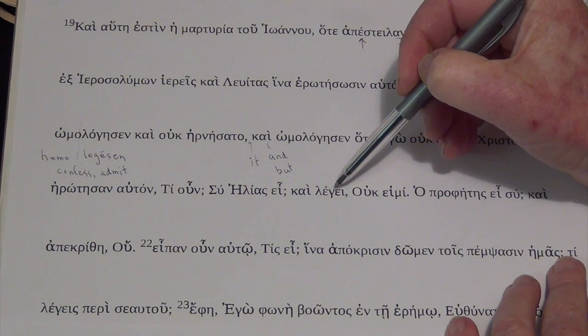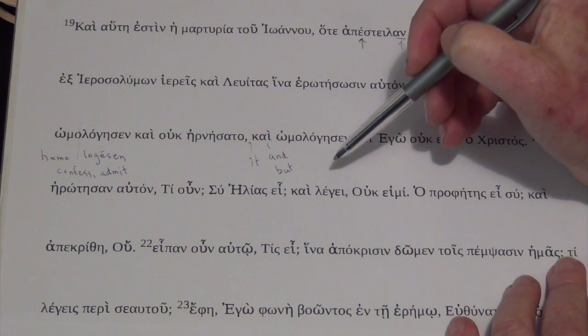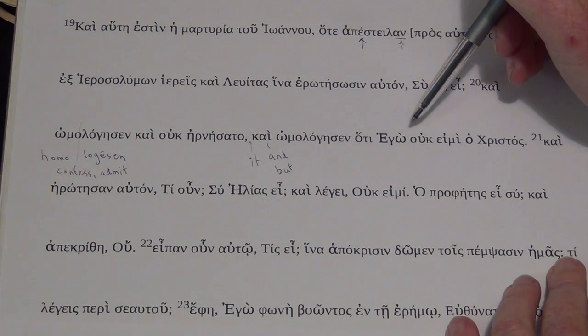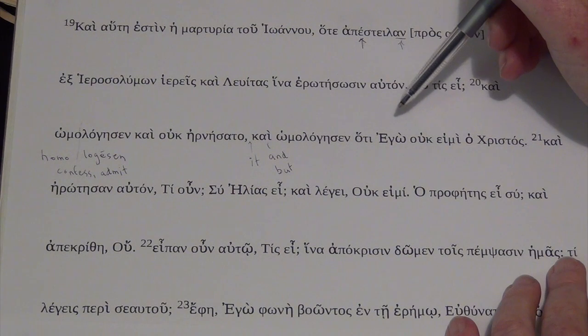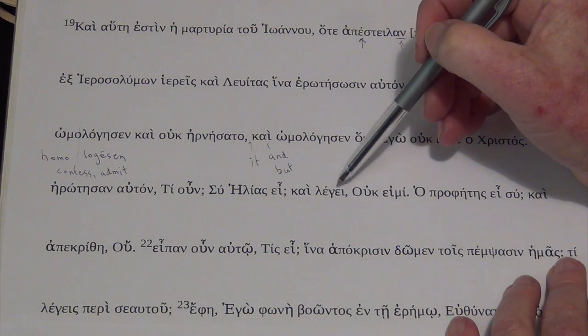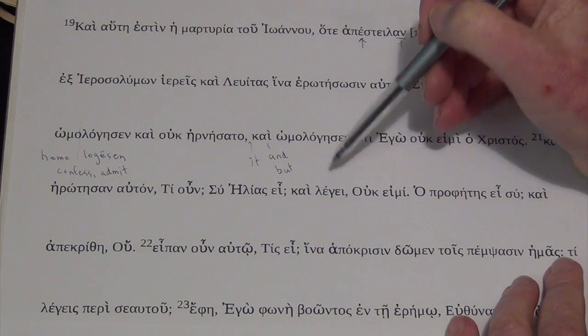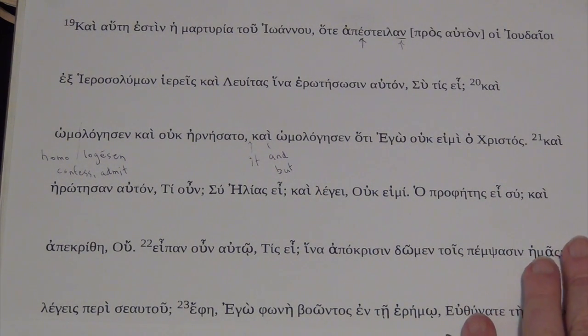Kai legei, and he says, here's an interesting thing, it jumps into present tense here. Everything previously was past tense. They asked him and he answered, but here we jump into present tense. Kai legei, and he says, ouk eimi, I am not. So we do a similar sort of thing in English sometimes. We might be telling a story, and I walked down the road and a man came up to me and he says, who are you?